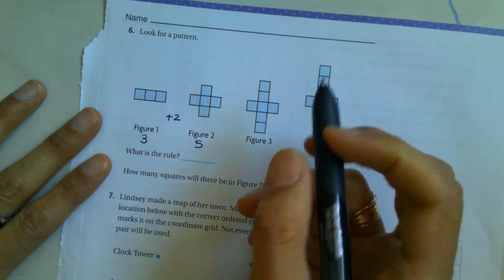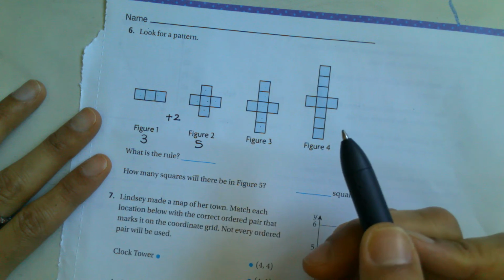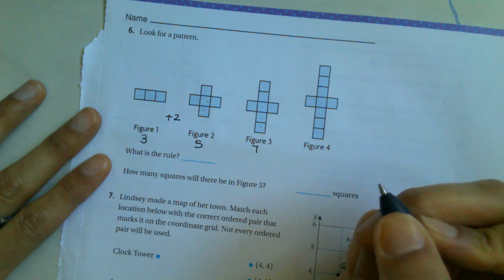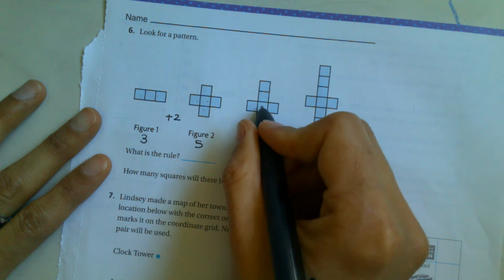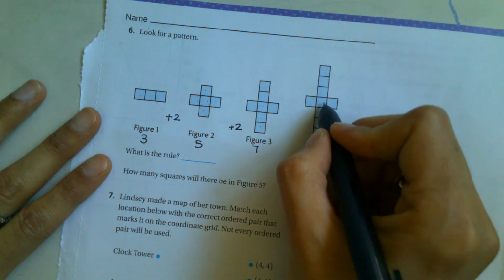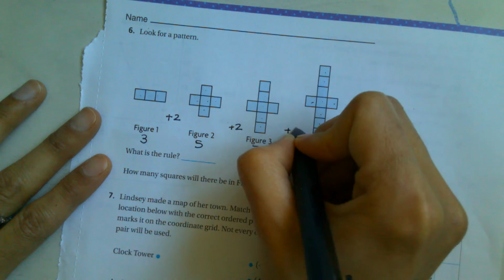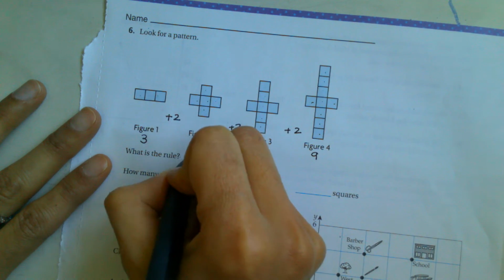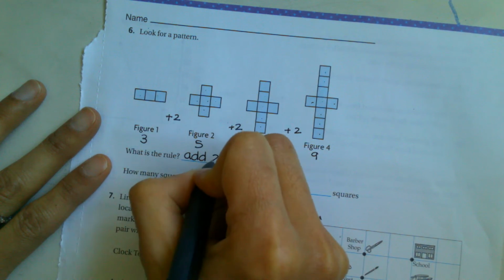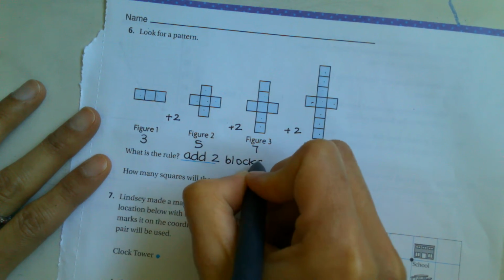I add 2. 1, 2, 3, 4, 5, 6, 7. I add 2. 1, 2, 3, 4, 5, 6, 7, 8, 9. What's the rule? Add 2 blocks, squares, whatever.